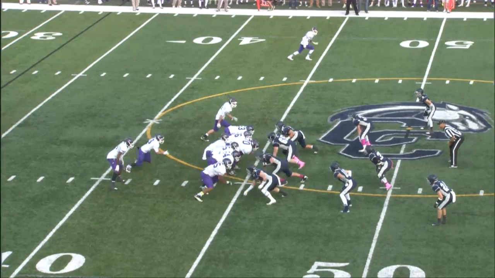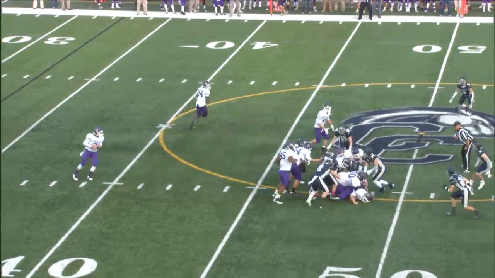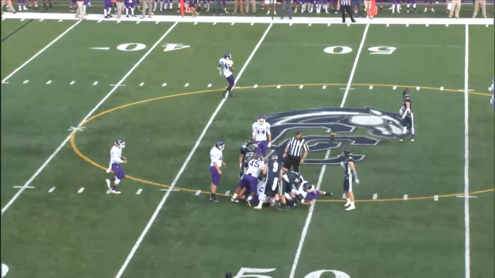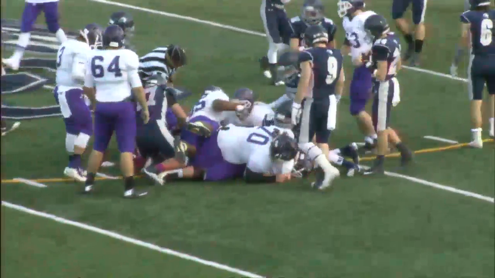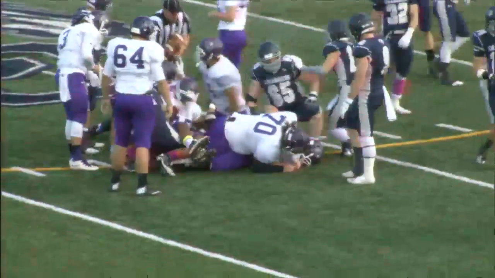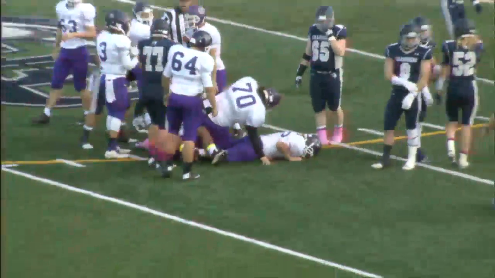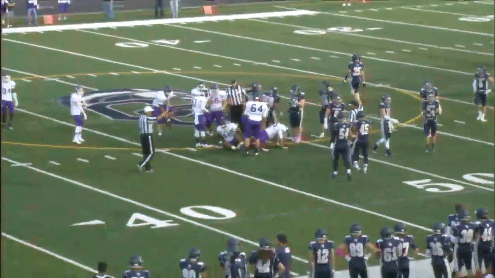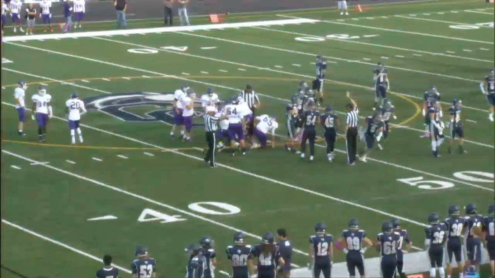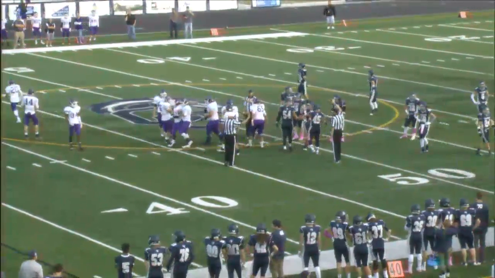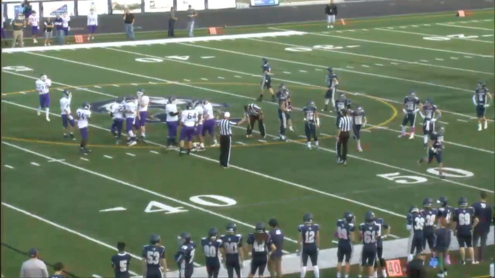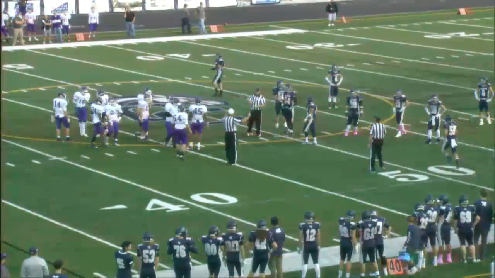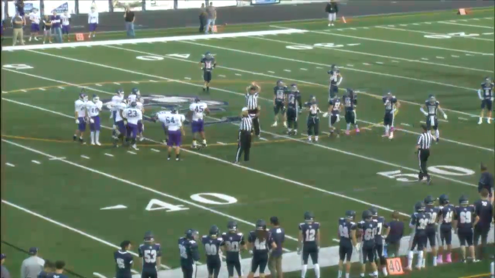Beauty again under center. Hey, little counter again, up the middle, quick handoff. Good for a gain of about 3, make it 4. On 2nd down, it'll be 3rd down and 1. If you can average about 4 yards per carry, I think that most coaches would say that we'll take that.